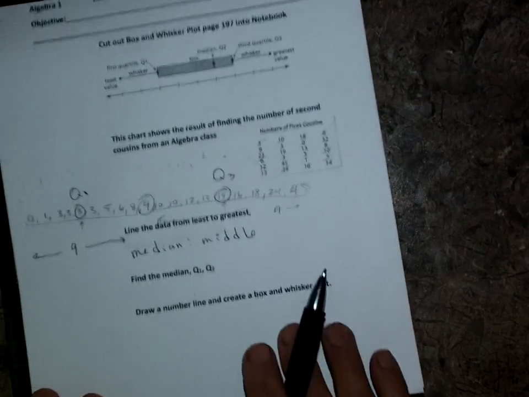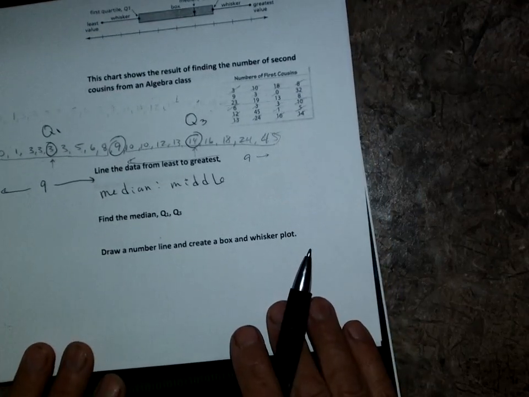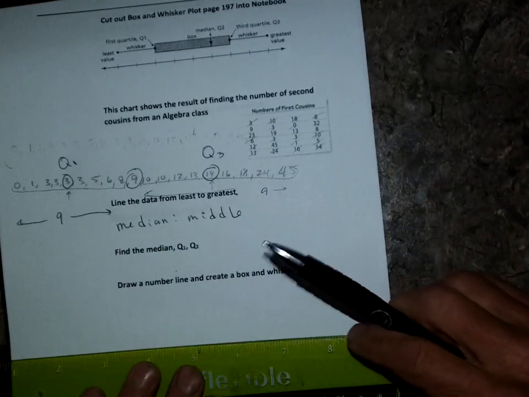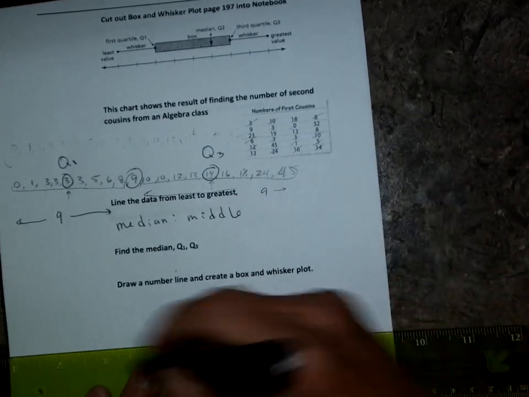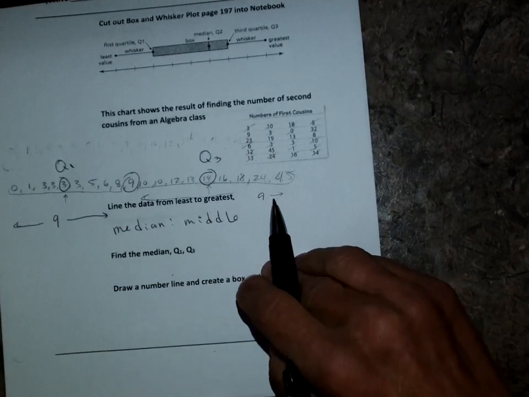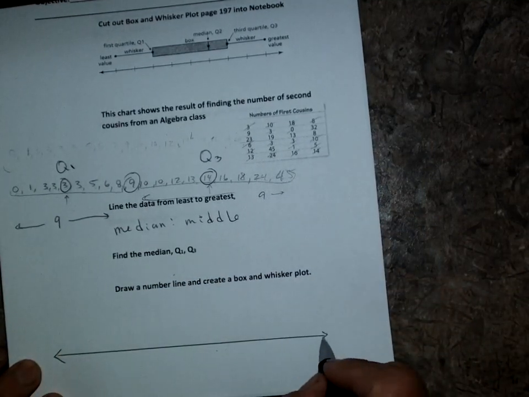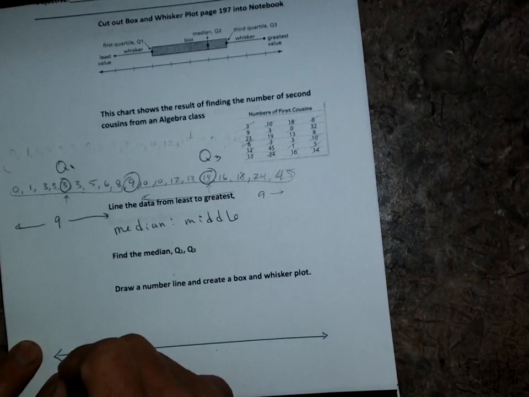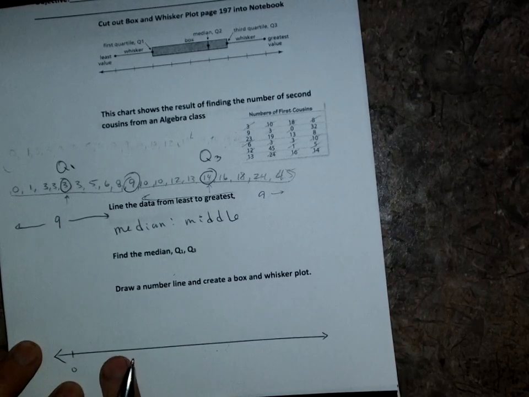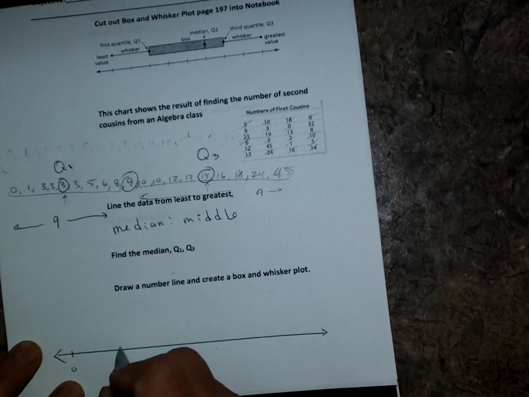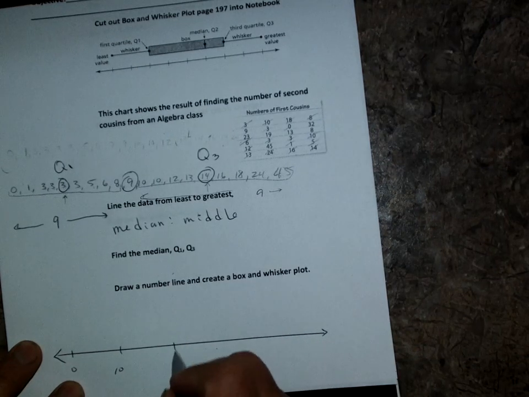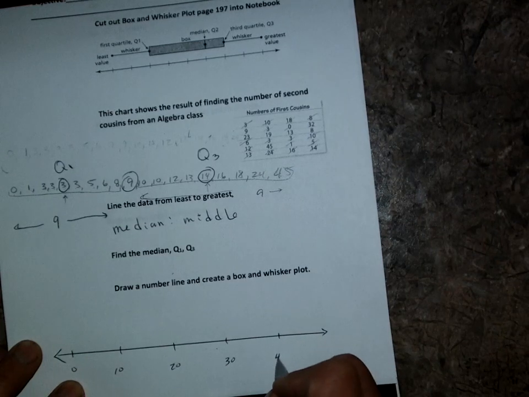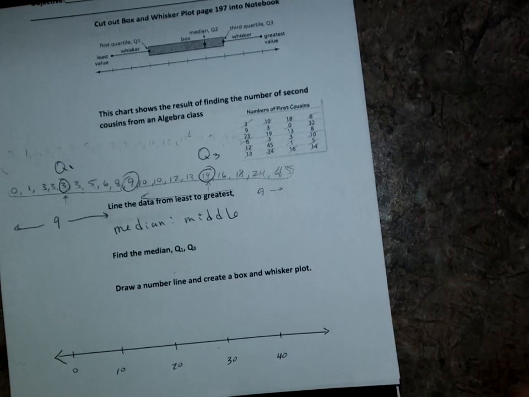So now, what I want to do is draw a number line and create a box and whisker. Okay, so here's what I do. I'm going to try and make it look like this. First is a number line. My lowest number is 0, and my highest number is 45. So it goes 0, maybe 10, 20, 30, 40, yeah, probably 10, 20, 30, 40.